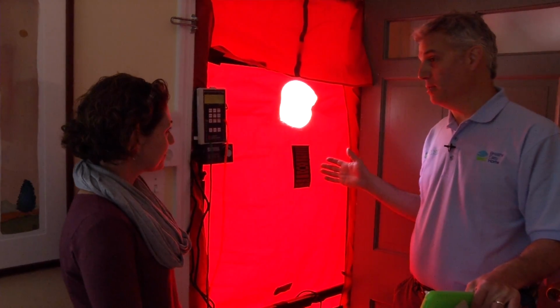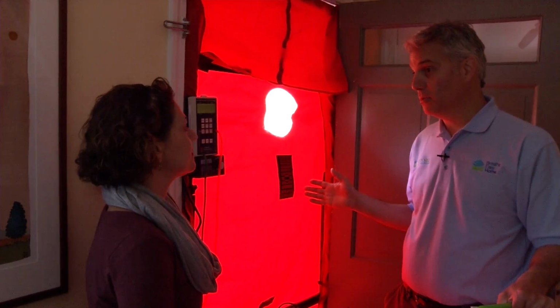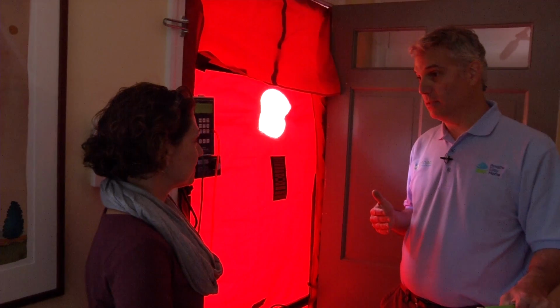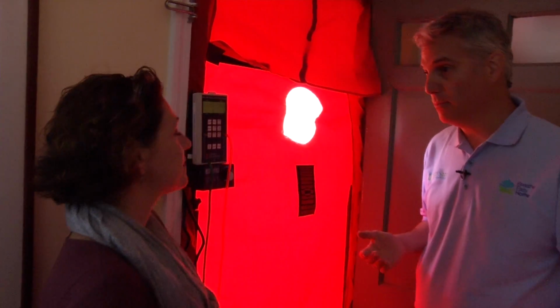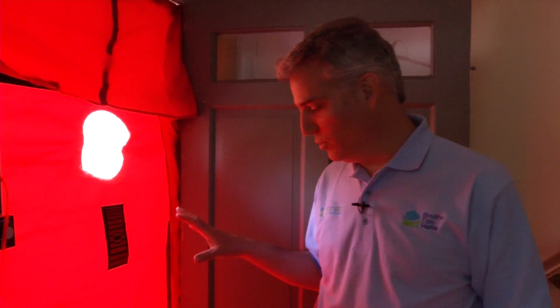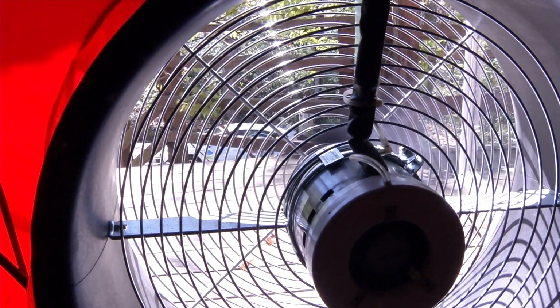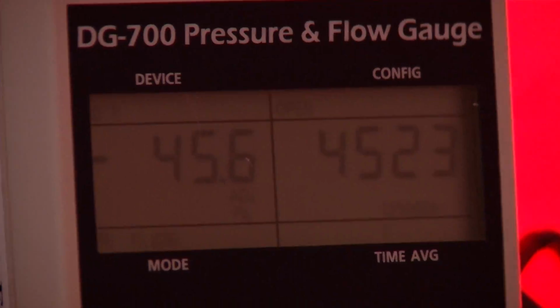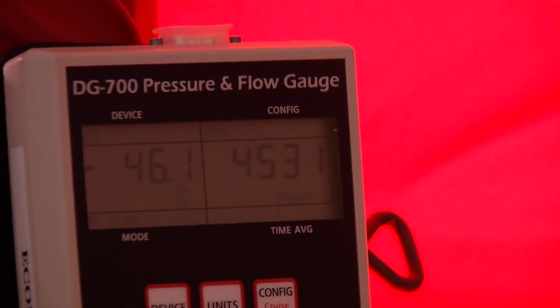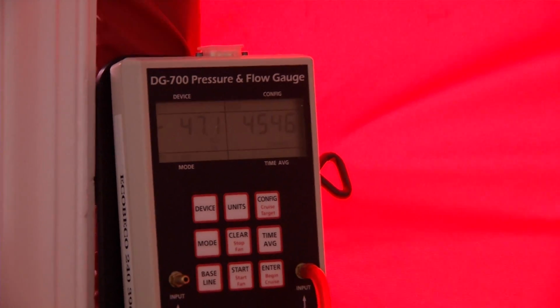We've set up the blower door. What we're going to do is measure air leakage in your house. We want to find all the air leaks and fix as many of them as possible. So what this device will do is this fan here will pull air out of the house, and we have sensors with this device which will measure how much leakage you have in your house.